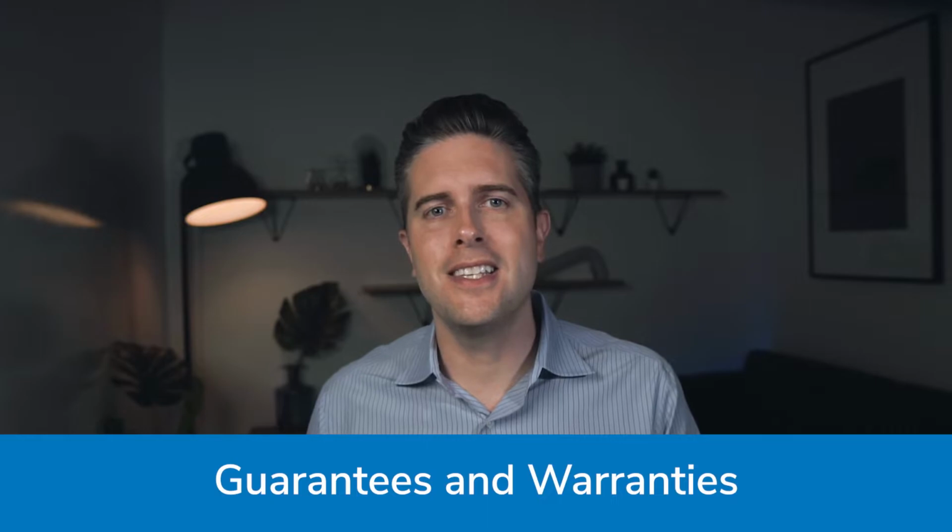Now that's a pretty strong guarantee. And in fact, that they'll come to your home to pick up the products is even more of a value add to the consumer. Next are guarantees and warranties. Similar to return policy, if you back your products with a strong guarantee, bring it up and brag about it. Don't hide it in the fine print at the bottom of the page.